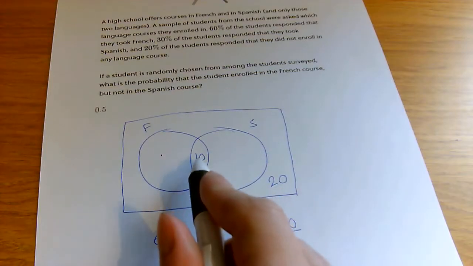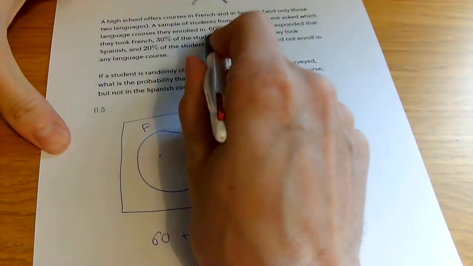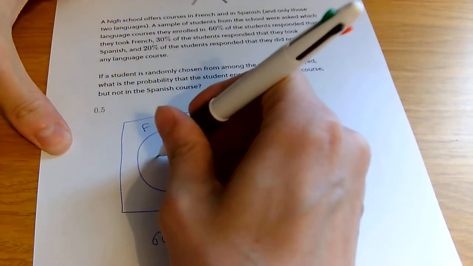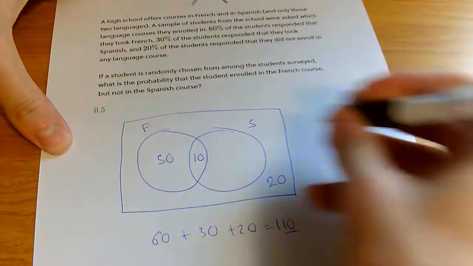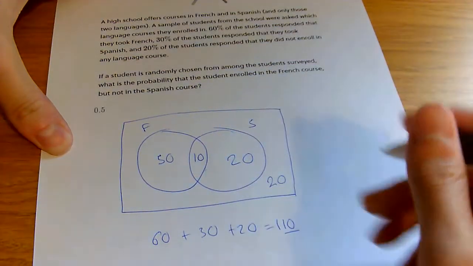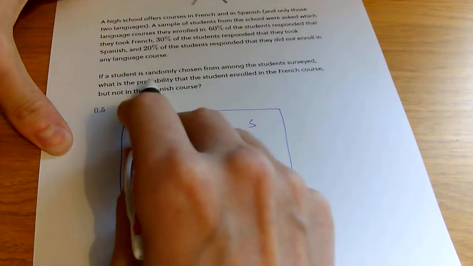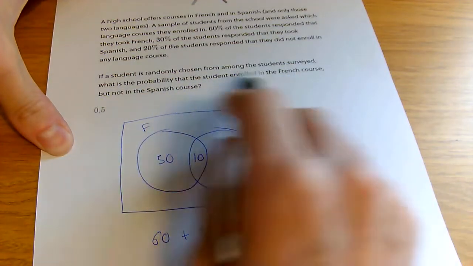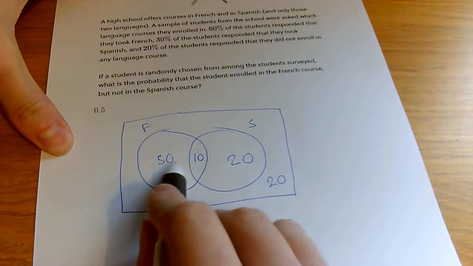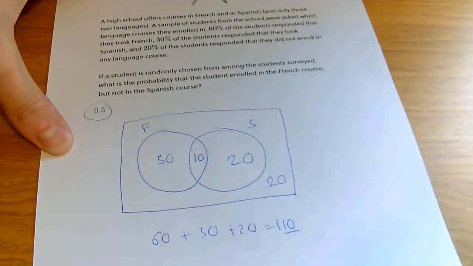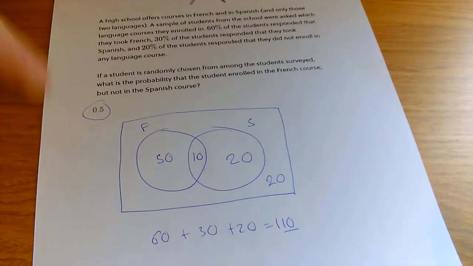Now we know that 10% are in the intersection, 60% are meant to be in the French in total, so the whole circle makes 60, therefore just 50 goes there. Same for the Spanish, 20 goes there, and that's the diagram complete. What is the probability of a student enrolled in the French course but not the Spanish course? Well, that's this number here, 50%. That's why the answer is given here as 0.5. 50% is fine. Okay, so that's a Venn diagram question that's not quite as obvious as some other ones.